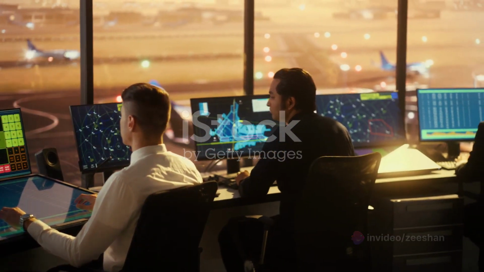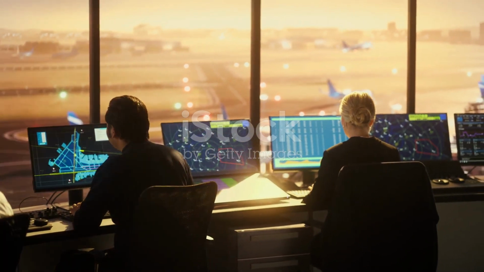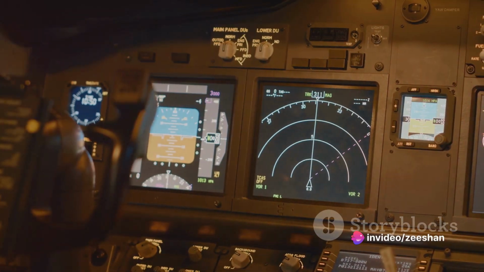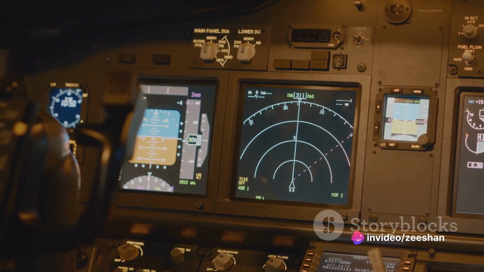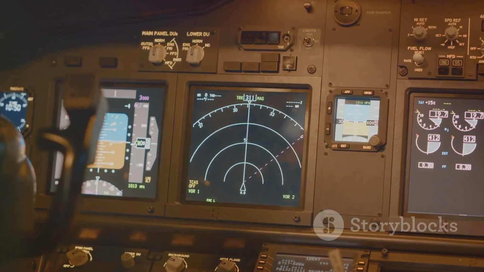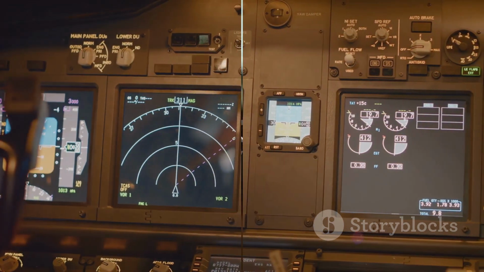And these instructions are based on real-time radar information, which helps ensure the aircraft's safe and efficient passage through busy airspaces. So radar SID is like having an extra set of eyes up in the sky, guiding the aircraft safely to its cruising altitude. With radar SID, pilots can navigate with confidence, even in the worst conditions.